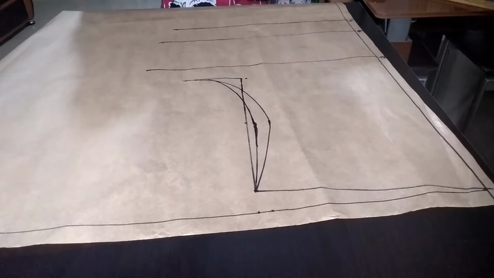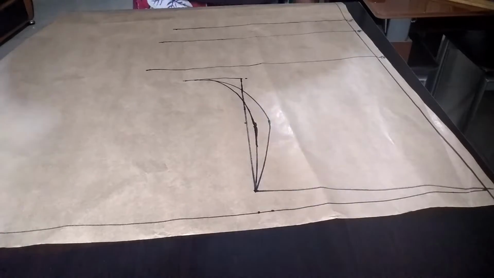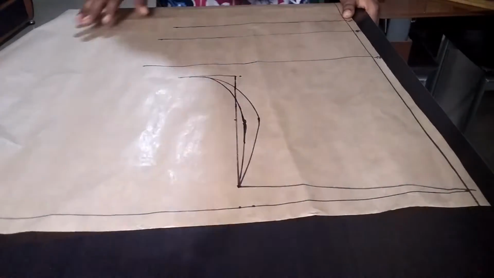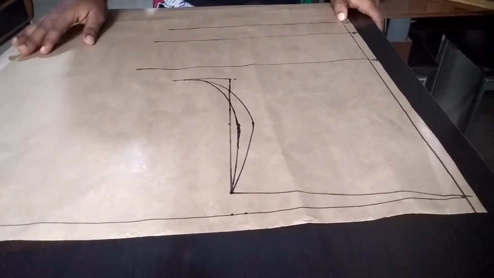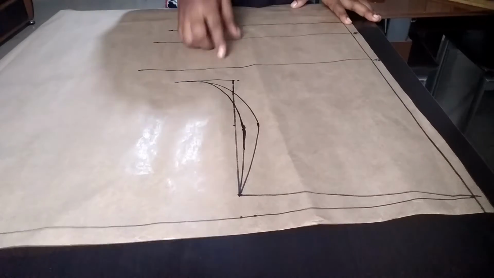I want it to be firm. I don't want it to be opening since it's not having sleeve. But if it is a sleeved one, just leave it this way at 8.5. And if it is sleeveless, like I mentioned, you need to minus 1 inch from everything that you thought.